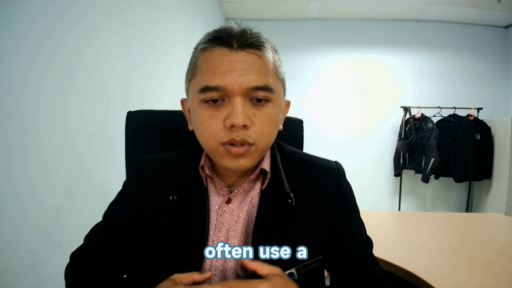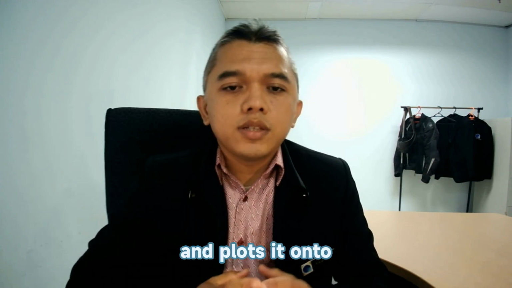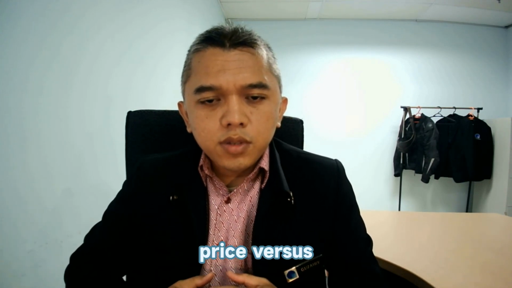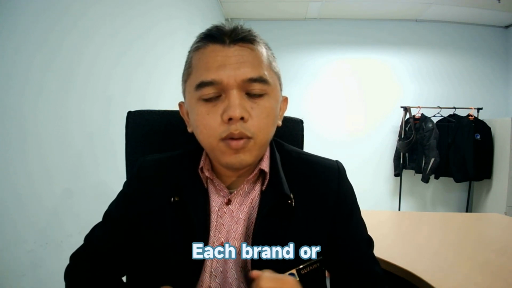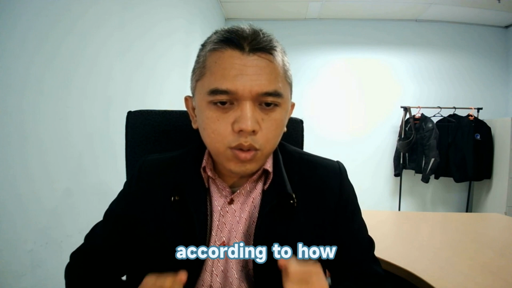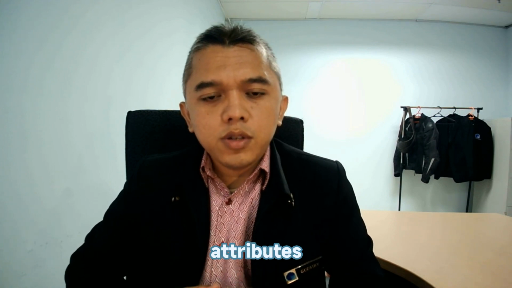Building on the multi-attribute model, marketers often use a technique called perceptual mapping. This is a visual tool that takes consumer perception data and plots it onto a two-dimensional graph. The axes typically represent two major product attributes like price versus performance or innovation versus reliability. Each brand or product is placed on the map according to how it is perceived on those two attributes.